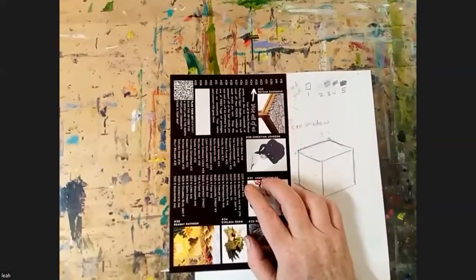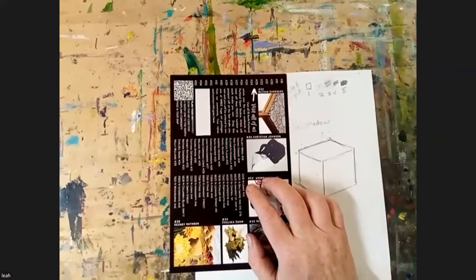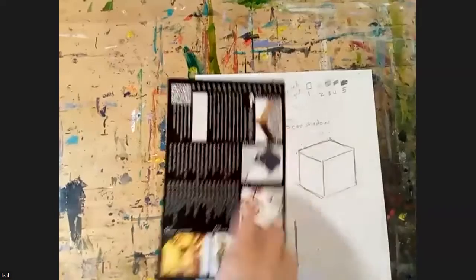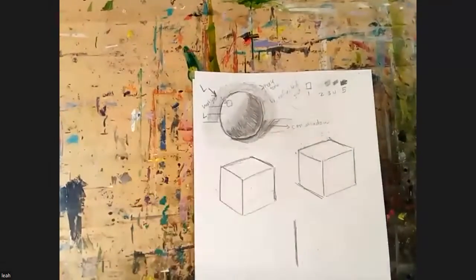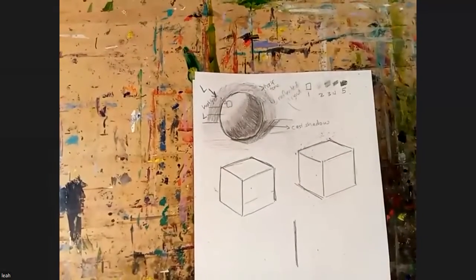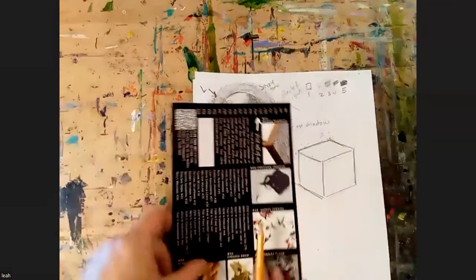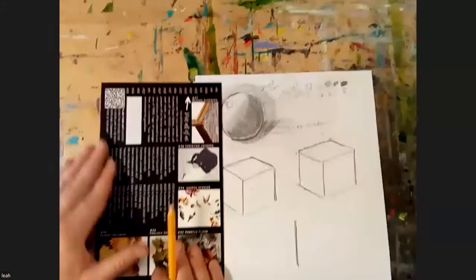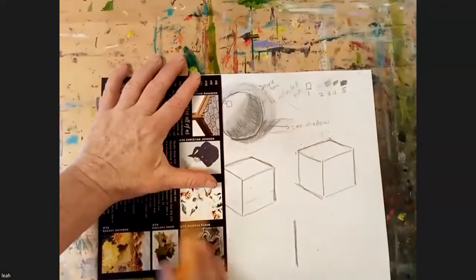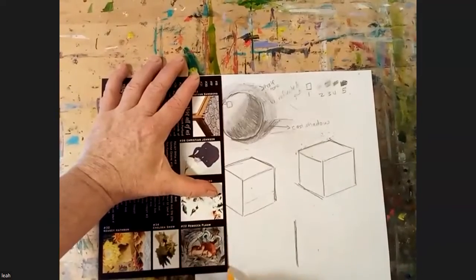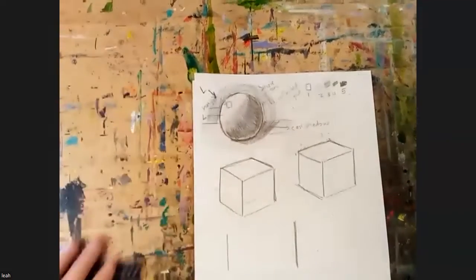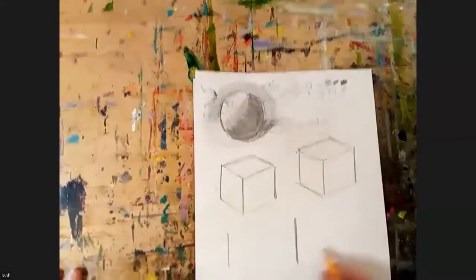With my pencil, I could also do this, line this up here. So that will help you make a straight line. So this first line is straight.